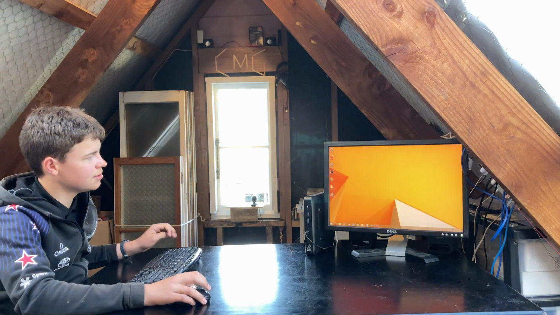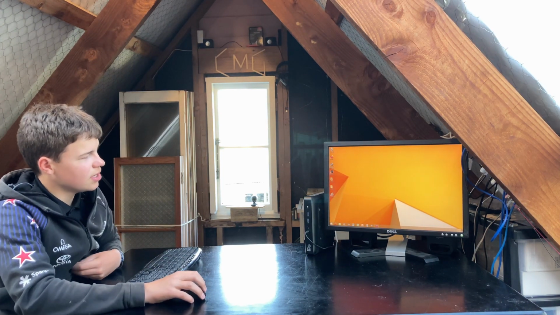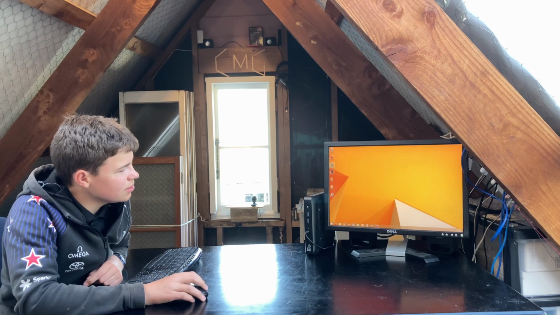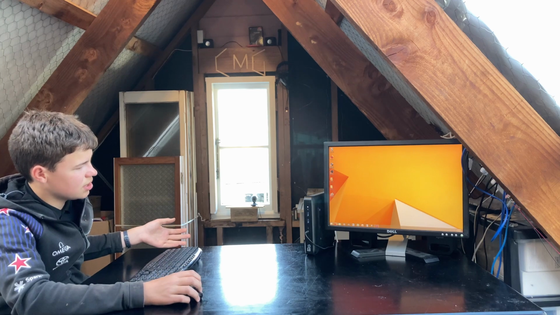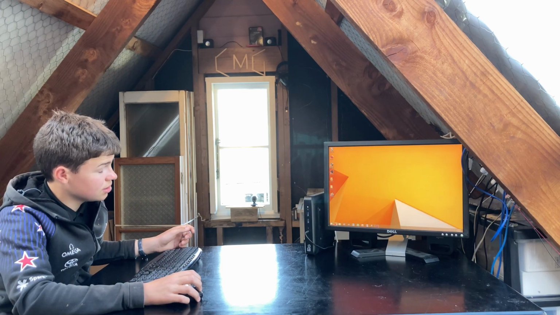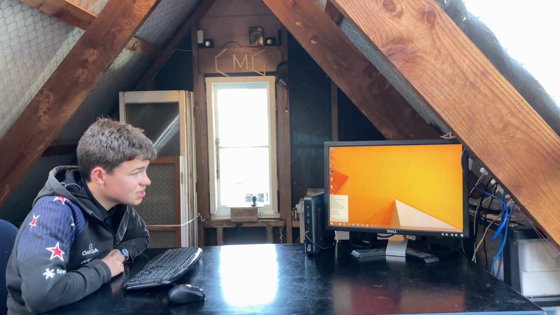Okay, so I've set an alarm, so let's see how that goes off. In the meantime, though, let's see some of the included software. So, just open Firefox. Oops.